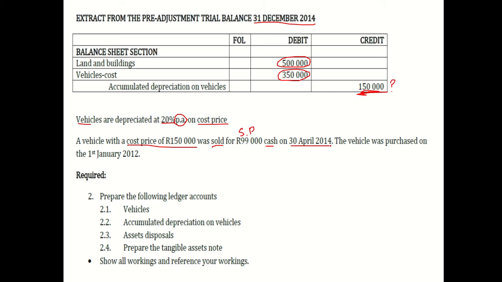The reason why they told you when this vehicle was purchased, on the 1st of January 2014, is they're simply telling you that we are not giving you accumulated depreciation of the asset sold. Now, I think this is where most of you get confused. Guys, this 115 is the total. This is the total accumulated depreciation on all vehicles.